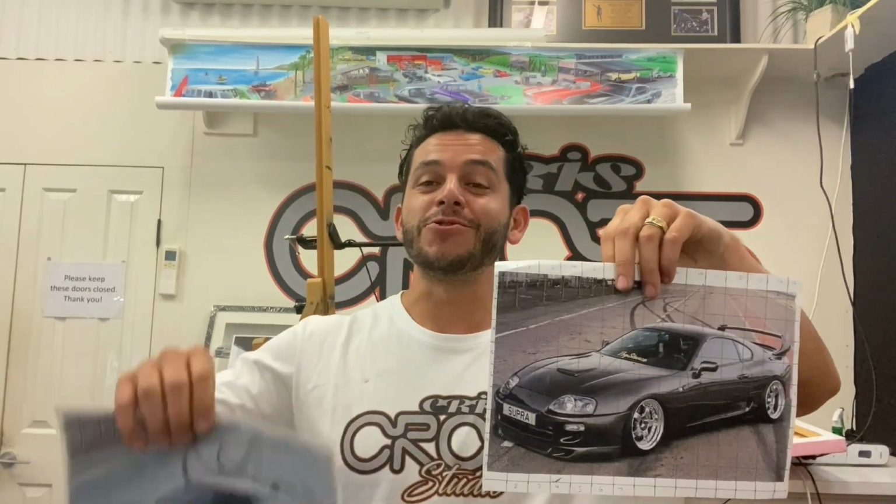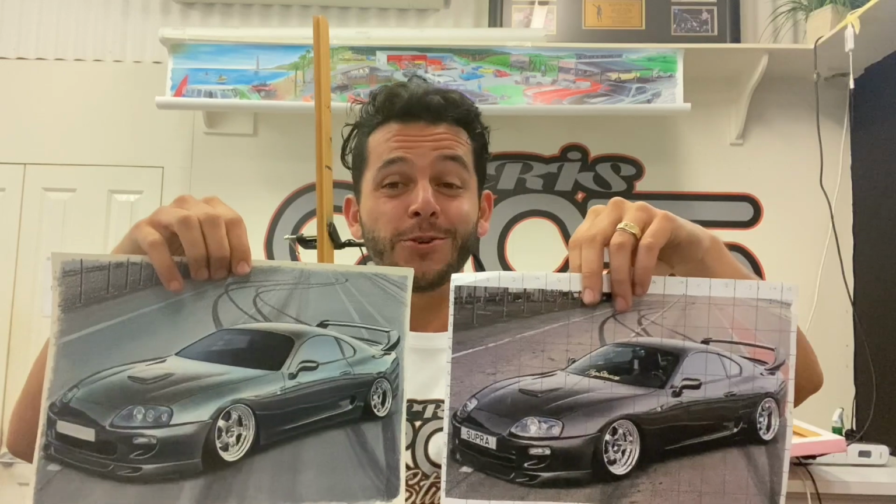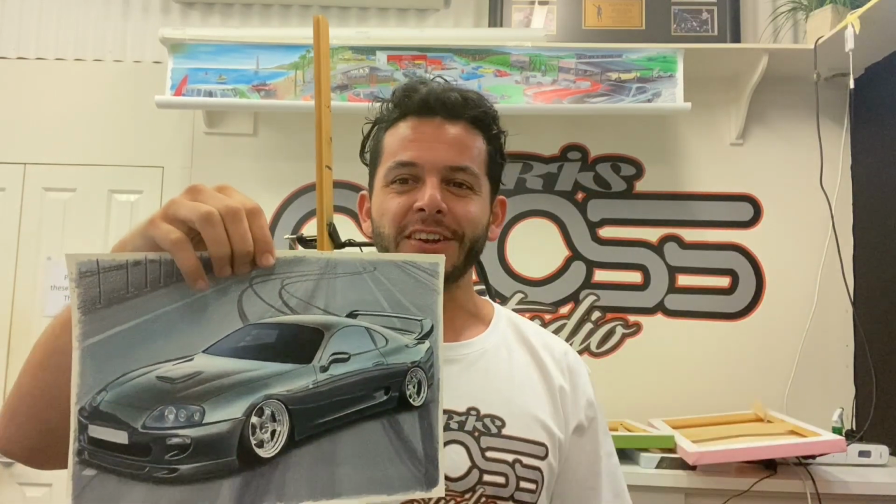And guys, congratulations, we have just finished the drawing. We took this reference photo and we drew this car, and check it out. Now I really hope that your drawing has turned out the same. Let's have a closer look at how the drawing turned out.